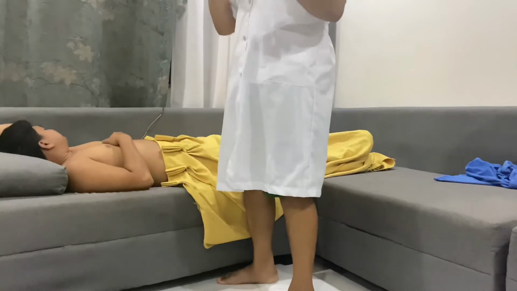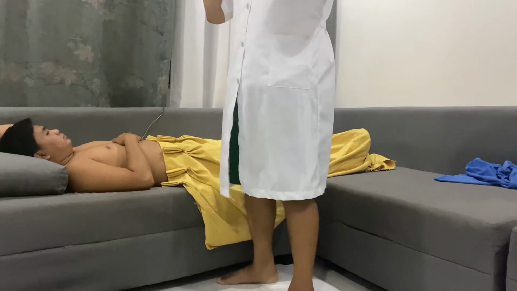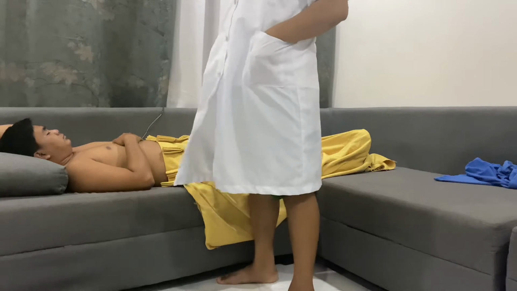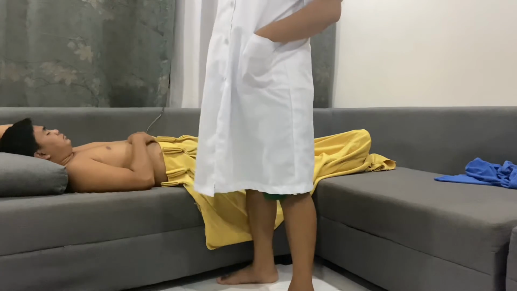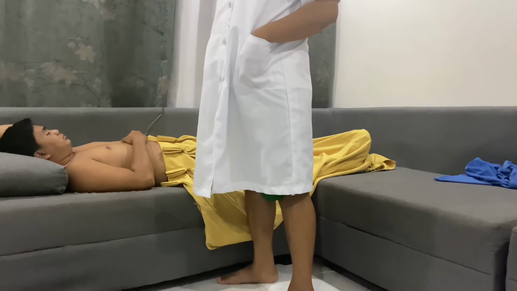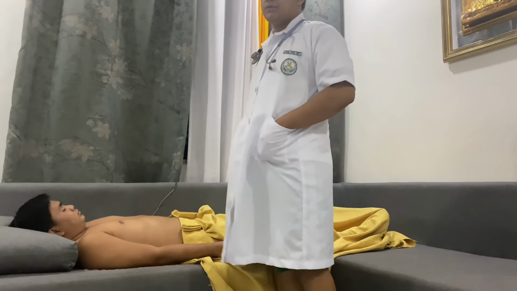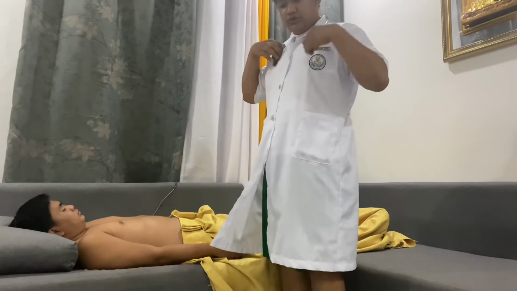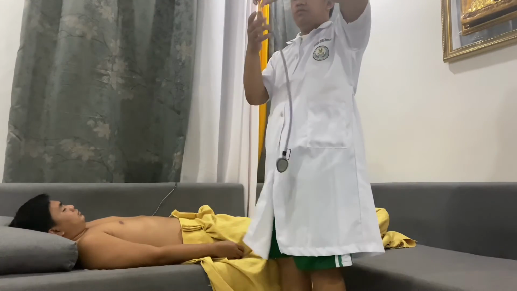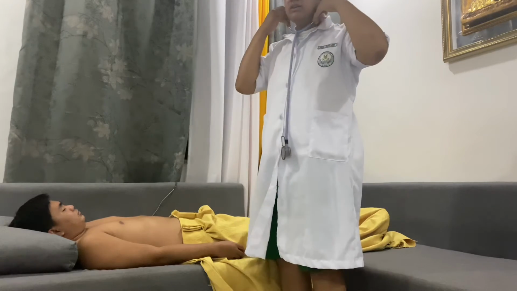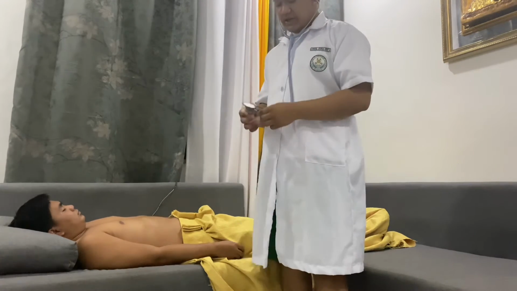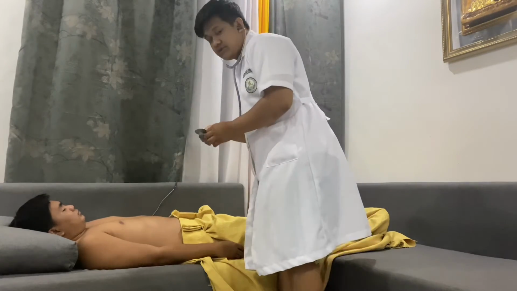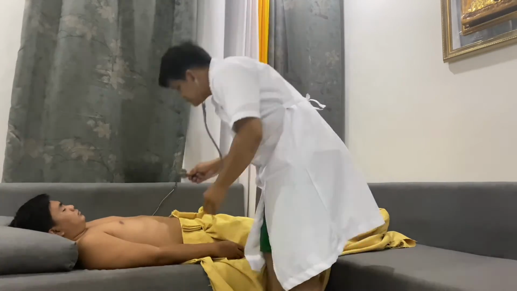Okay, as I observe the sound of the patient's abdomen, there's no sign of dullness and tympany, so it's normal. So next we're going to listen to the vascular sounds. We're going to use the bell of the stethoscope to listen to the aorta, renal arteries, femoral arteries, and the iliac arteries. So first, the aorta.